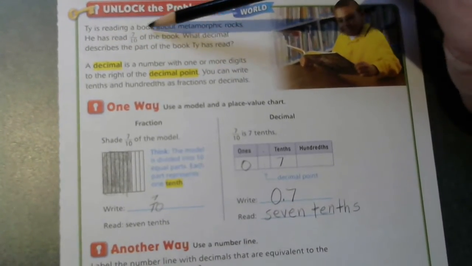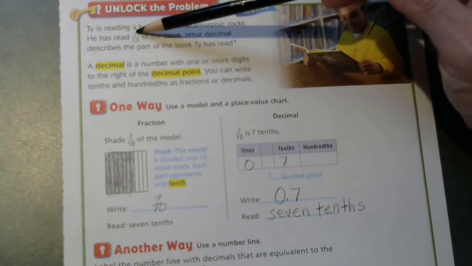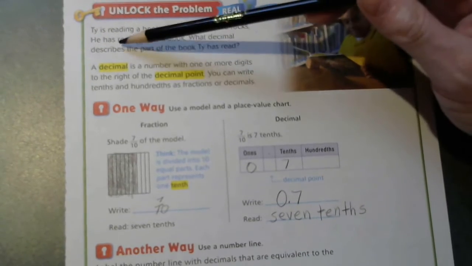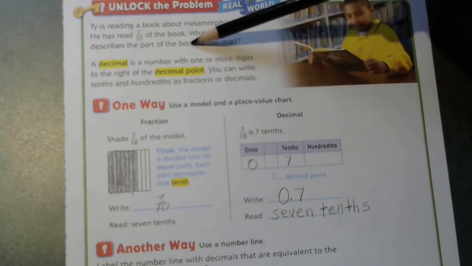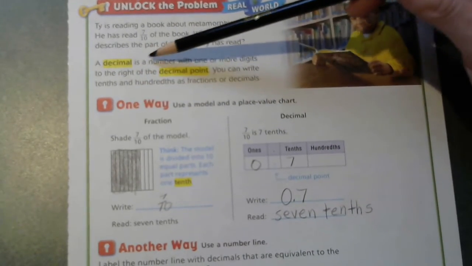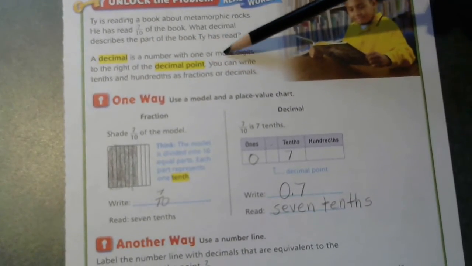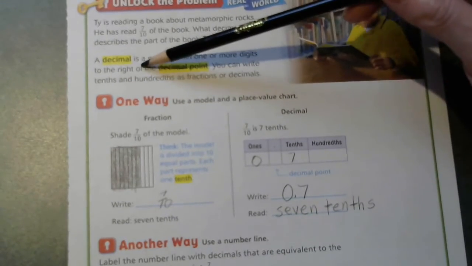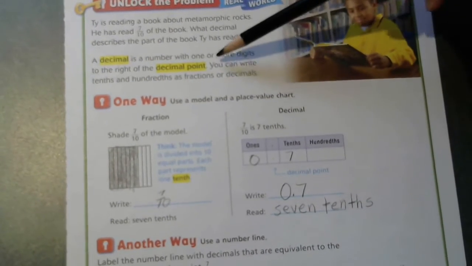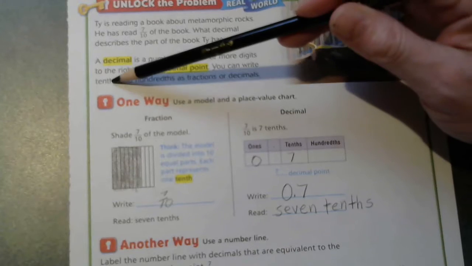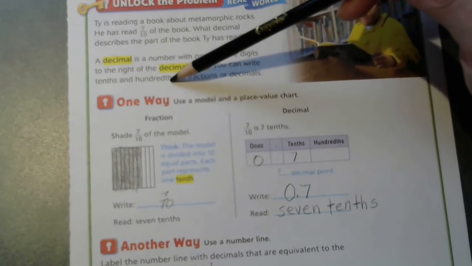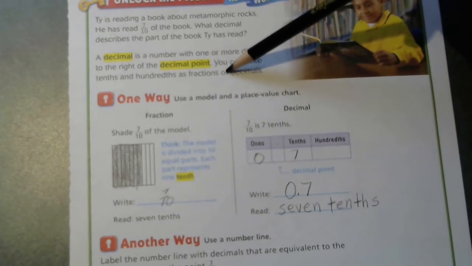Ty is reading a book about metamorphic rocks. He has read 7/10 of the book. What decimal describes the part of the book Ty has read? A decimal is a number with one or more digits to the right of the decimal point. You can write tenths and hundredths as fractions or decimals.